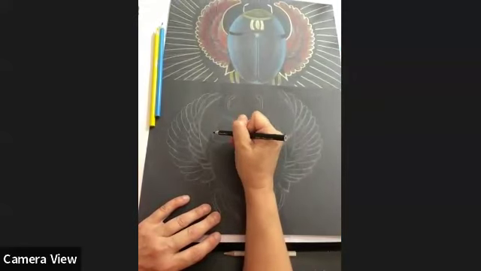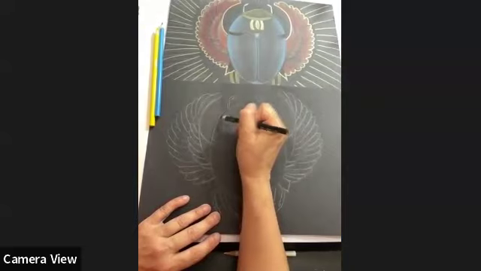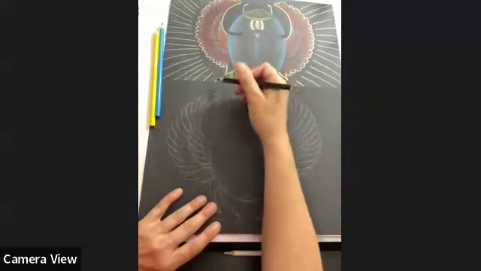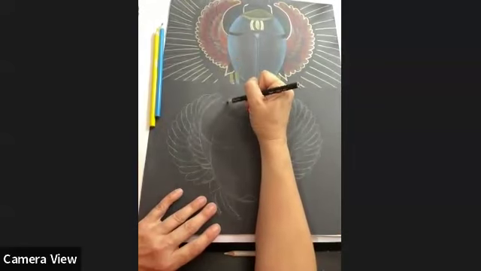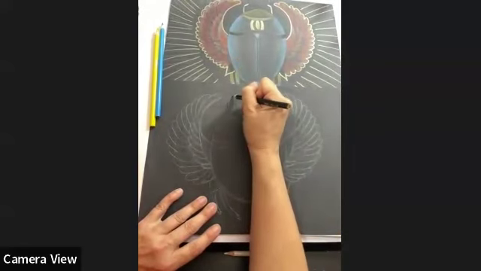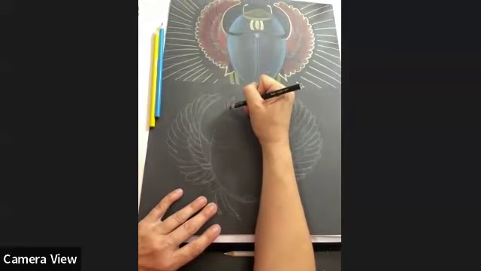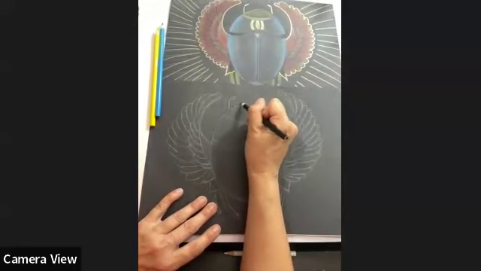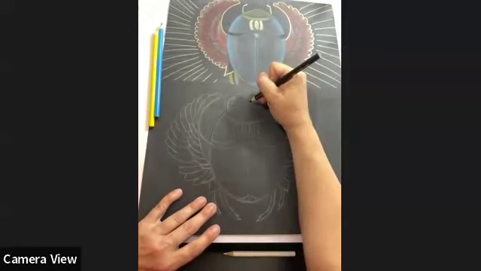So you're probably thinking it's already on black paper, but if you look right here, it actually gives it more of a pop. So we're going to outline the entire beetle all the way around. So just take your time.